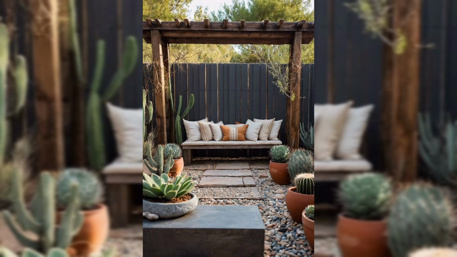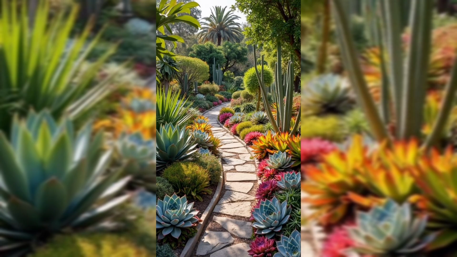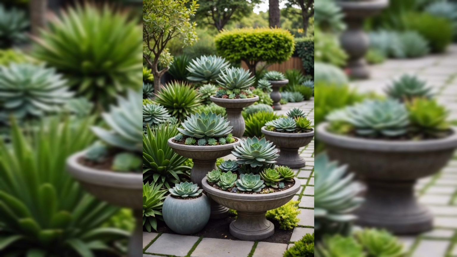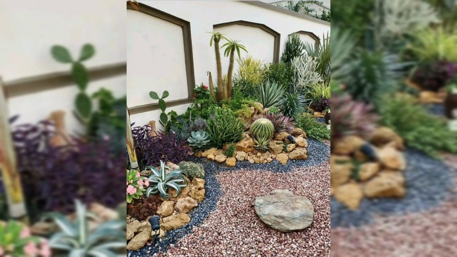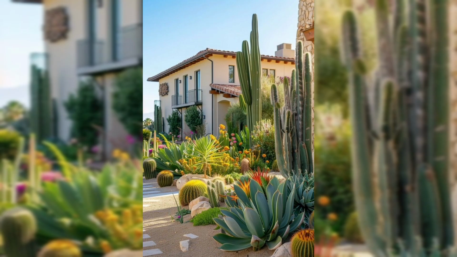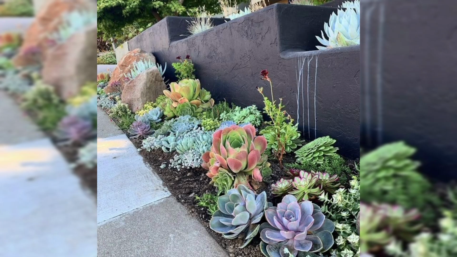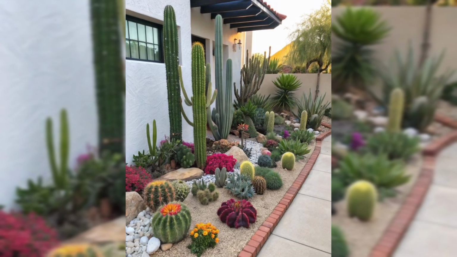Low maintenance unlike traditional flower bed, succulent request low care make them ideal for home owner who perfect low upkeep landscape aesthetic appear.